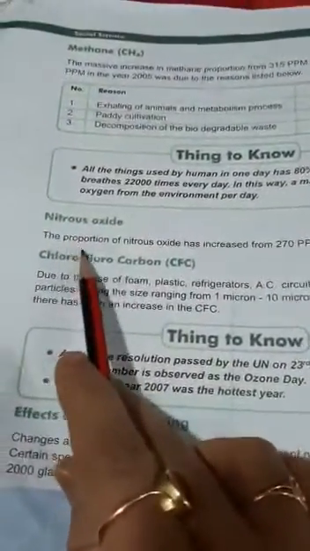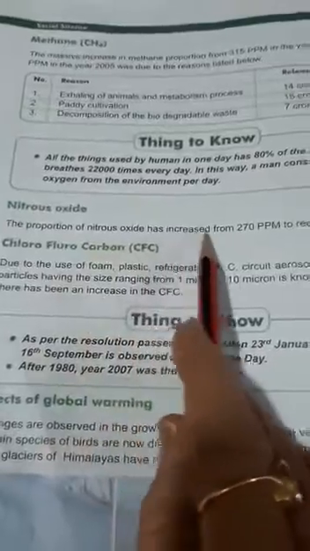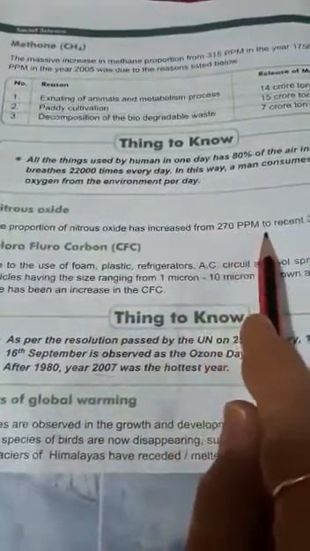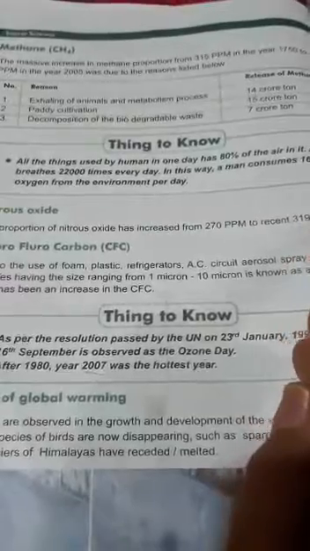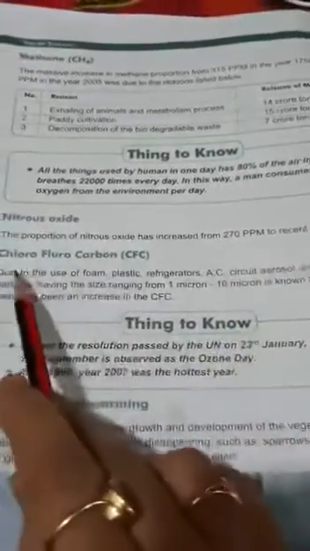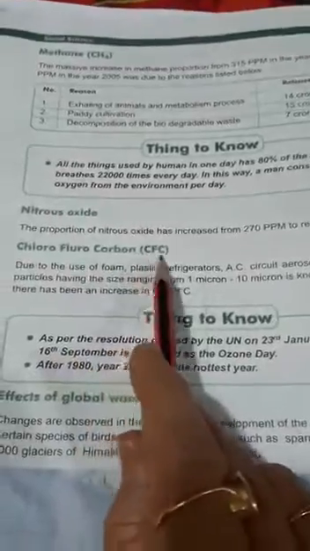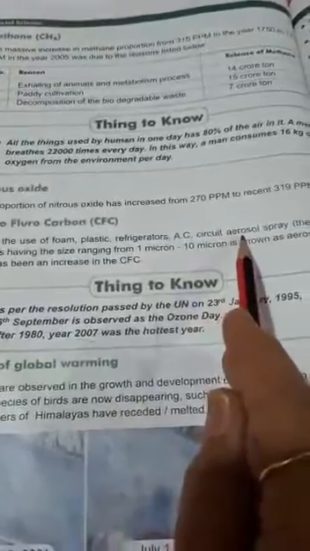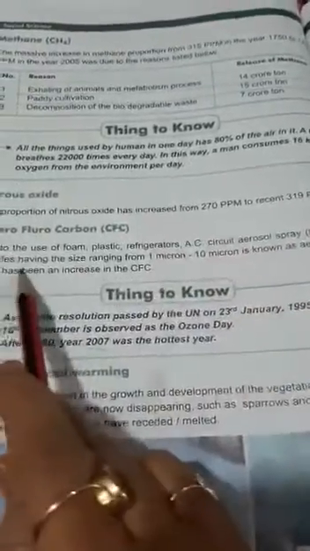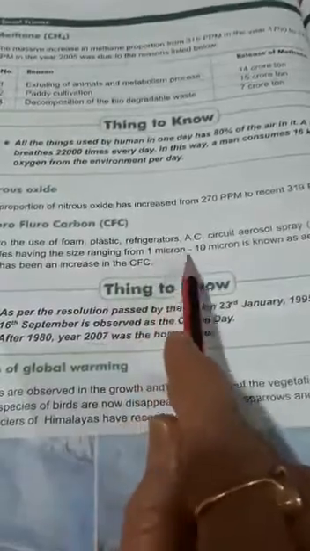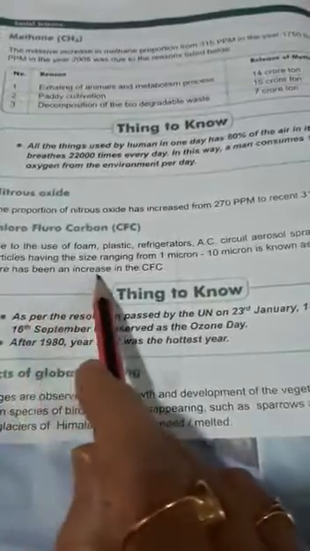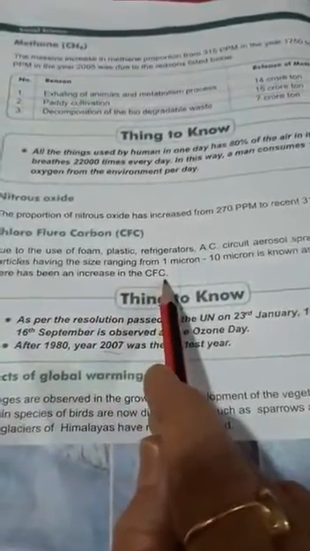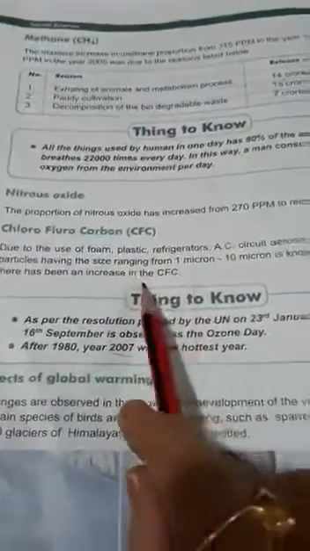Nitrous oxide. The proportion of nitrous oxide has increased from 270 ppm to recent 319 ppm. Now chlorofluorocarbon, CFC. Due to the use of foam, plastic, refrigerator, AC circuit, aerosol spray, the minute particles having the size ranging from 1 micron to 10 micron are known as aerosol, etc. There has been an increase in the CFC.